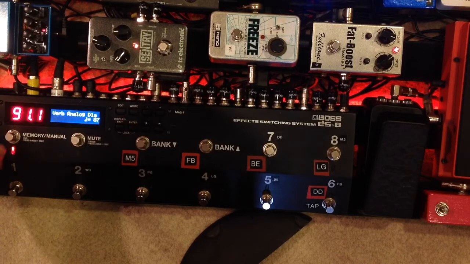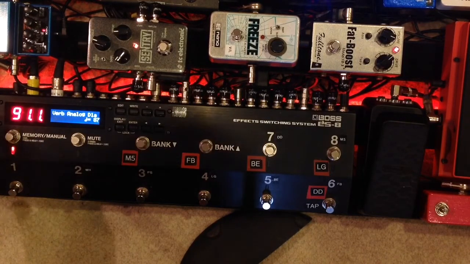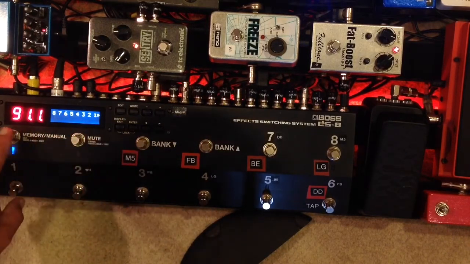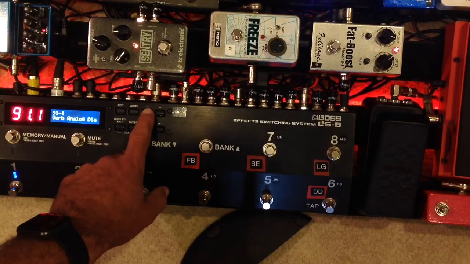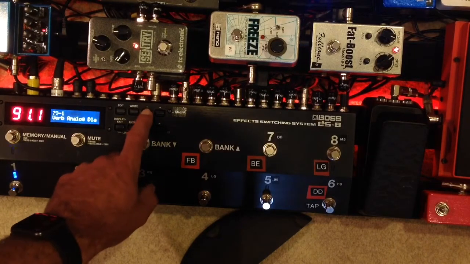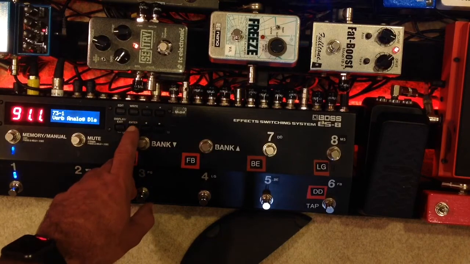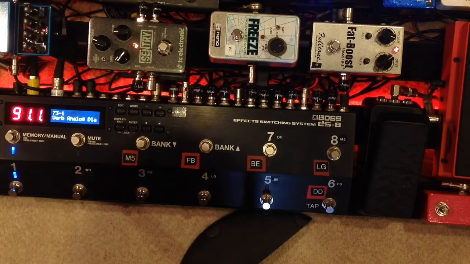So instead of hitting memory manual and going back to it and reverting, I'm going to hold it down for a second. And it's putting me into quick edit mode. So if I hit it again, it's going to give me where I want to save it. So I can go to any one of my patches where I know I don't have anything. Let's just say for right now I go to 73-1 because I'm pretty sure that I don't have anything there right now. So I hit enter, and I hit enter again.